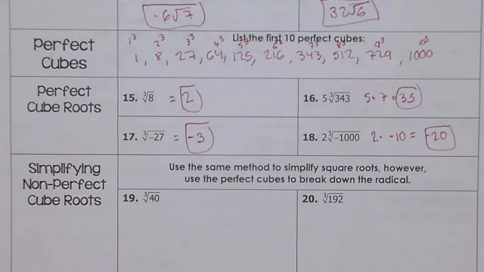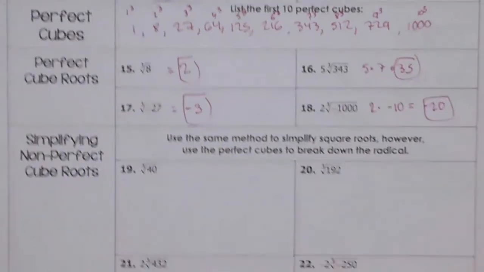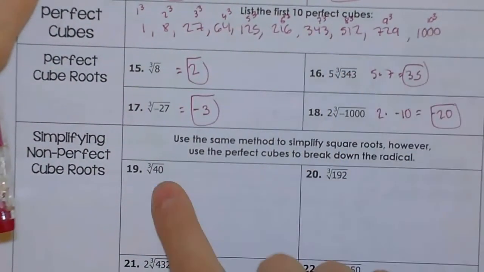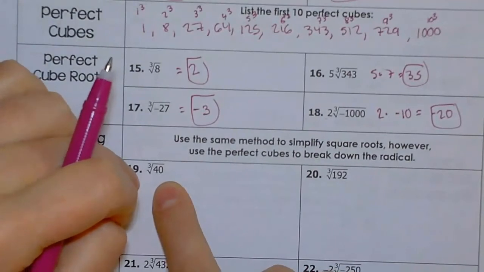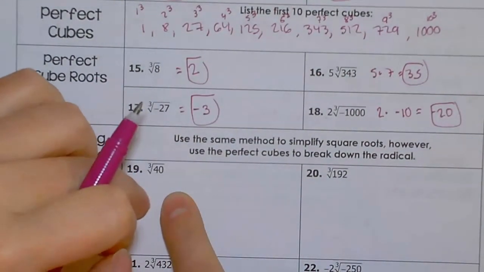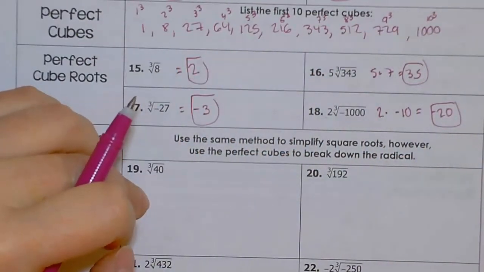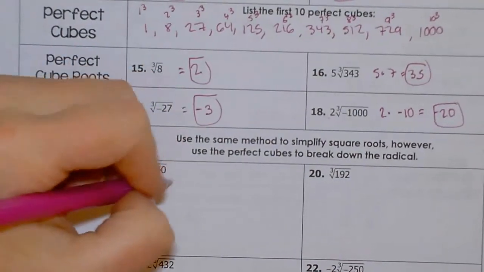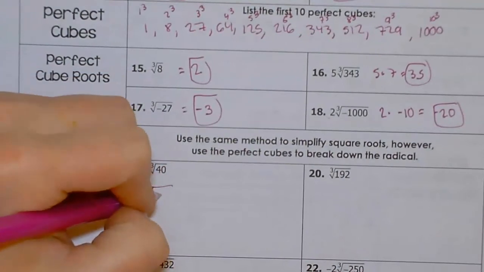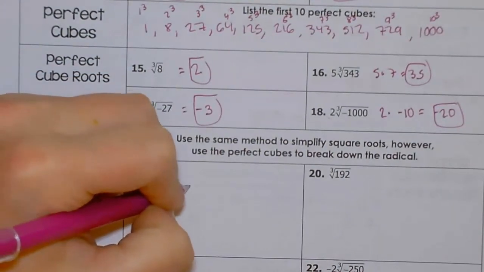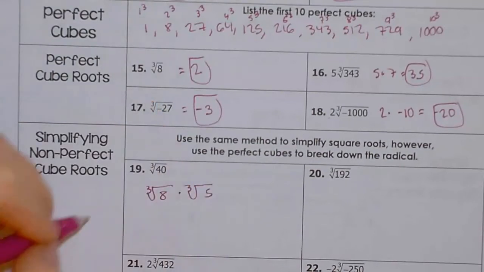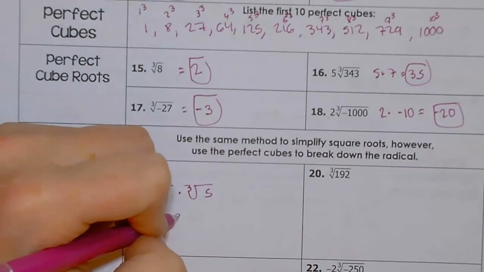All right. Again, that was the easy stuff. So now you've got to try it with the harder stuff. Now, it's the same process we've been doing. You're just using your cubes instead of your squares. So here, we've got the cube root of 40. Well, which of these could go into 40? Well, we could try 27, but that seems like it's going to be too big. Yeah. 40 is divisible by 8, though. So you can break that into the cube root of 8 times the cube root of 5, because 8 times 5 is 40. Cube root of 8 is 2, so you've got 2 cube root 5, and that's it.